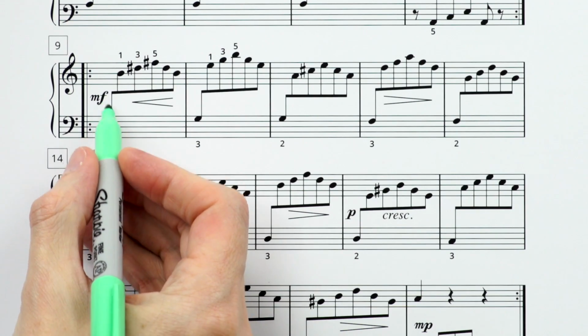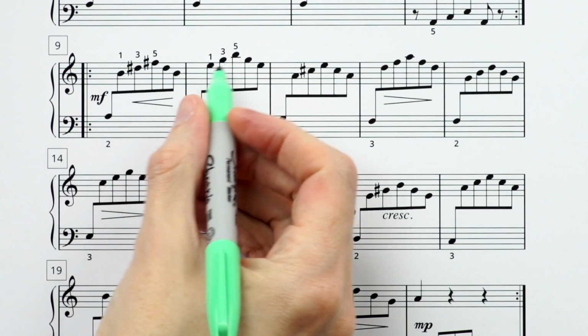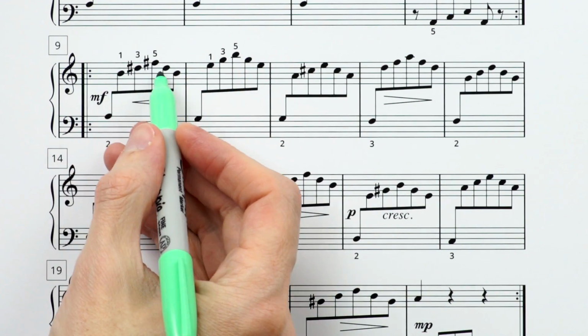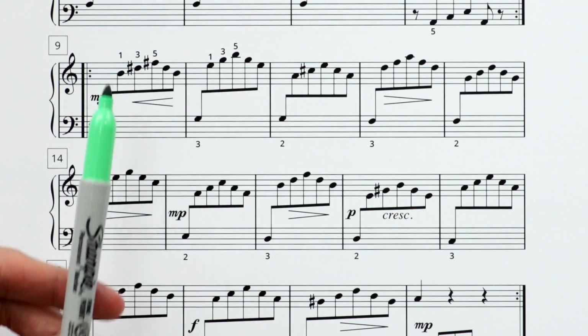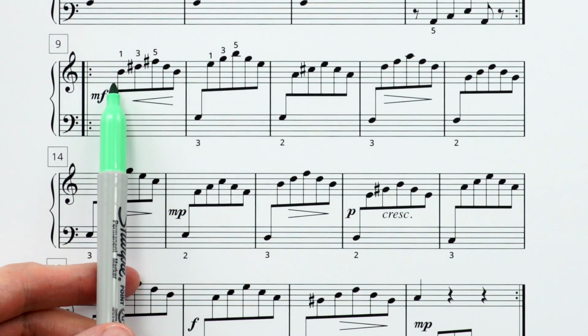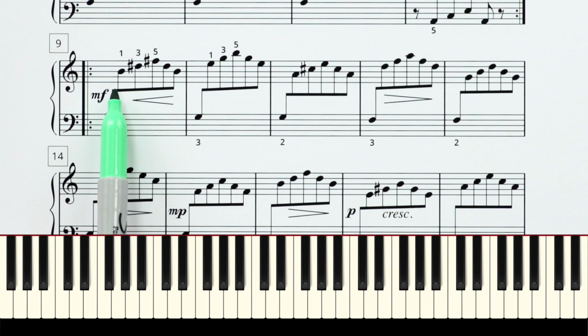So once again, let's ignore what the left hand is doing. I'd like you to really focus on these triads that the right hand is playing, and we're going to analyze each triad. Let's try this first one together. Can you tell me the letter name for this first note in measure 9 that the right hand plays? If you said B, you're correct.